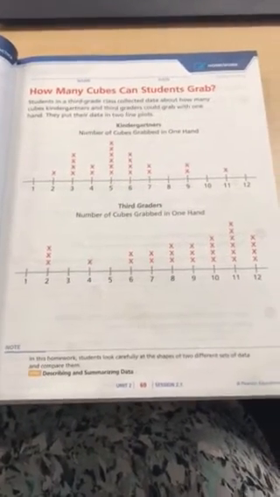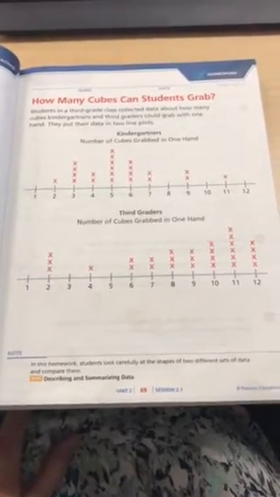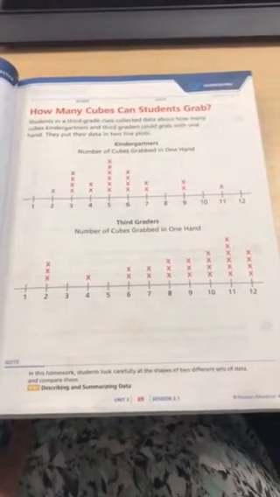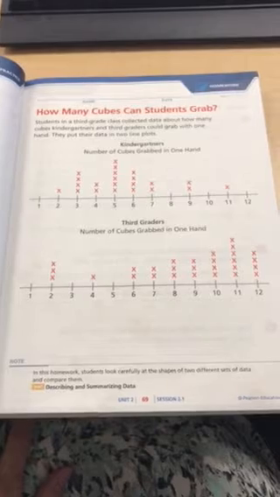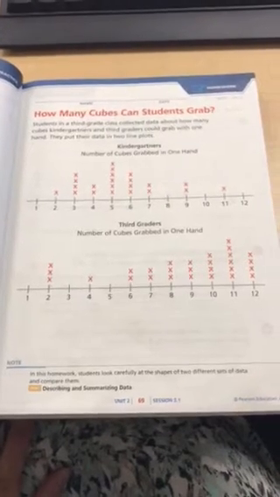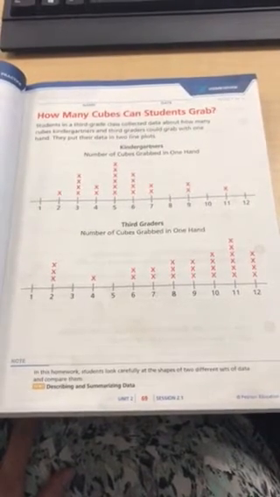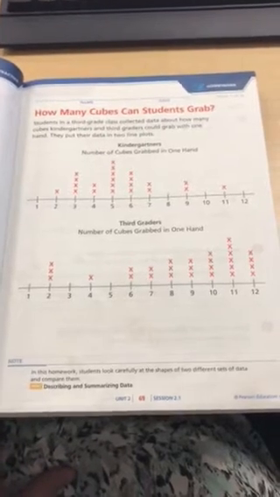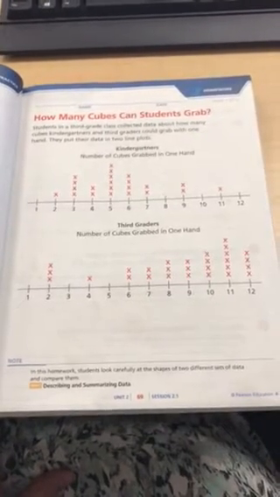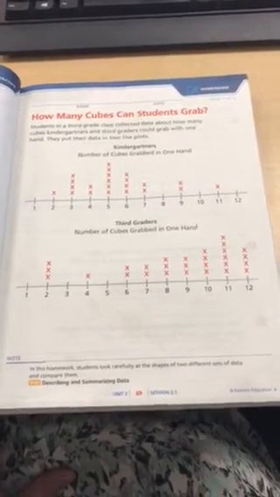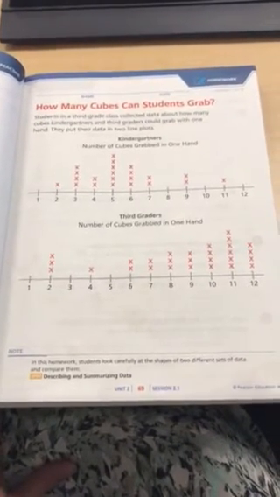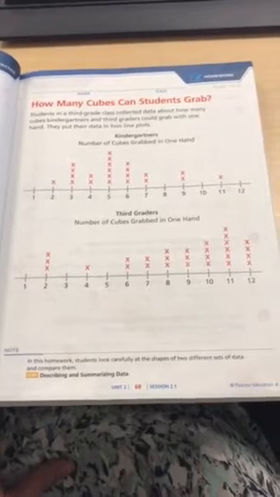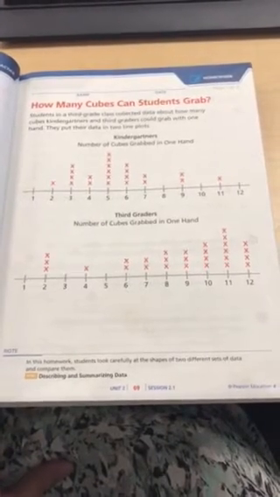This week in class, students have been collecting numerical data and organizing this numerical data in a line plot to be able to represent it. So we were able to count the typical number of raisins in a raisin box. We were able to compare our fourth grade heights in inches to first grade heights in inches. And we've been able to look at different types of line plots during our teacher time rotation.